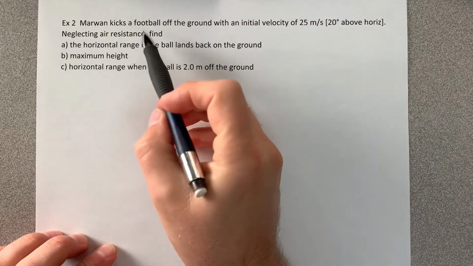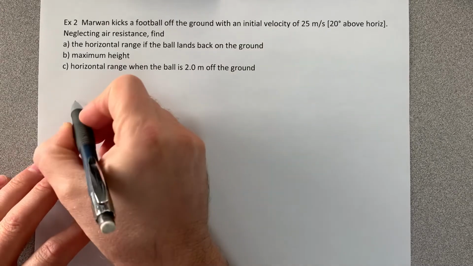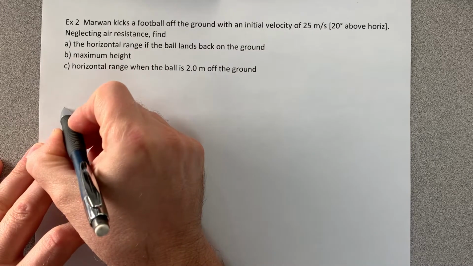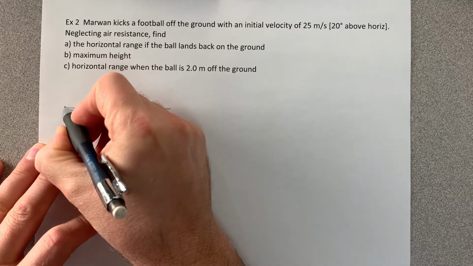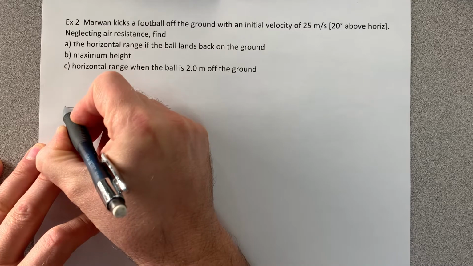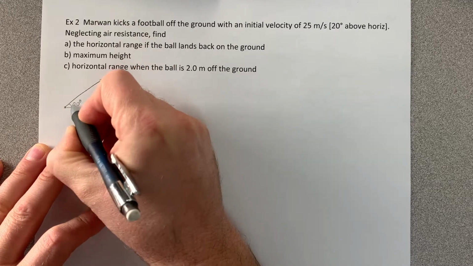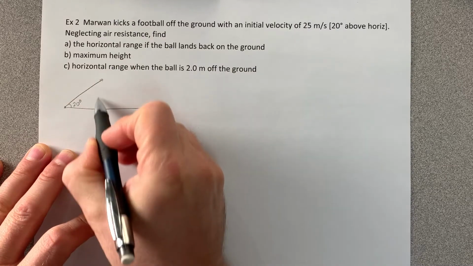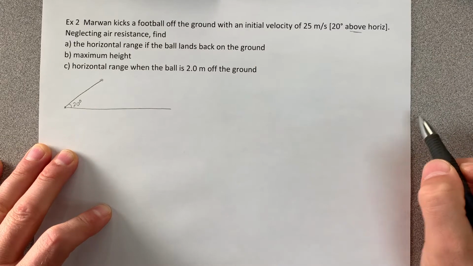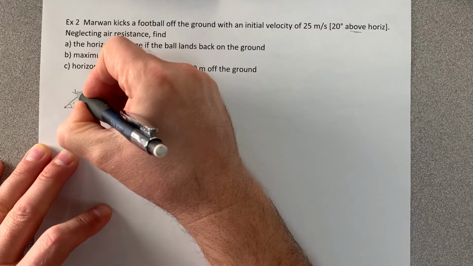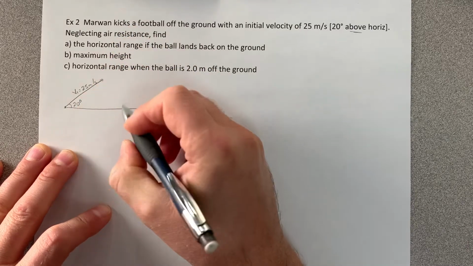In this example, we're solving a projectile motion question of a ball that's kicked off of the ground. So let's imagine here's the ground. I can draw a straight line. Here's the ball. The ball is kicked in that direction, let's say 20 degrees above horizontal. So here's horizontal, and we're going up from horizontal. So 20 degrees above horizontal. It's kicked at 25 meters per second, so V1 is 25 meters per second, 20 degrees above horizontal.